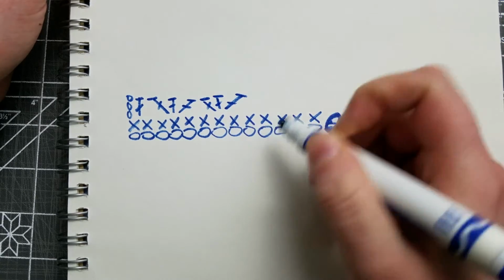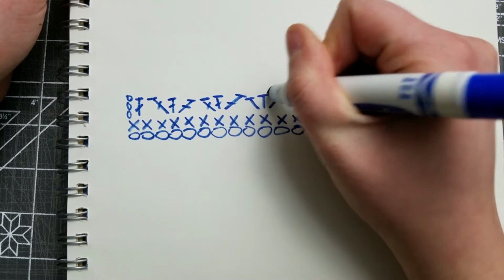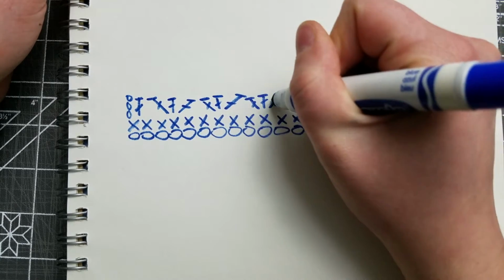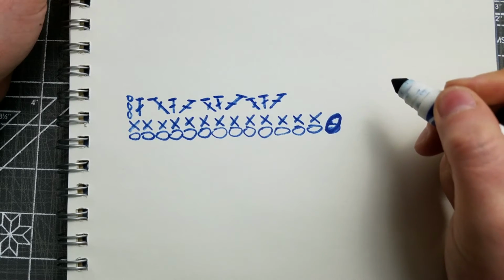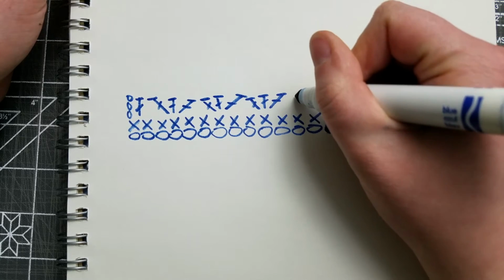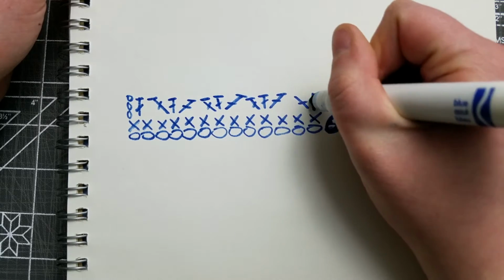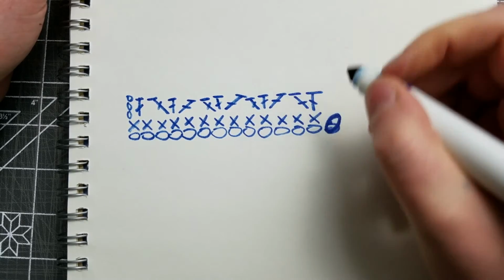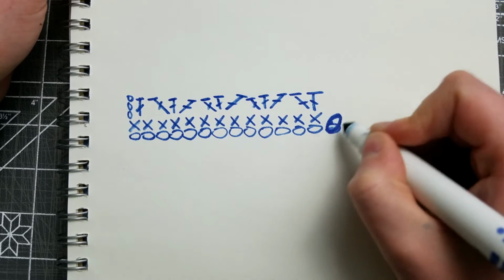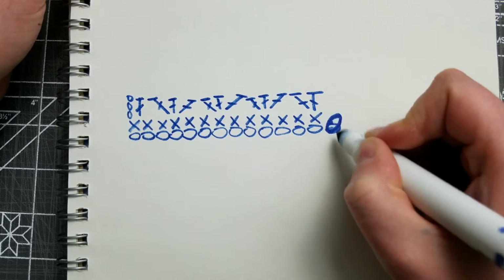Skip 2, 3 double crochets in the next stitch. Skip 2, 2 double crochets in that last stitch. If I was drawing this better, this little chain would be just kind of tucked in there.